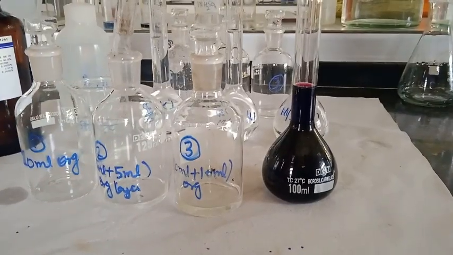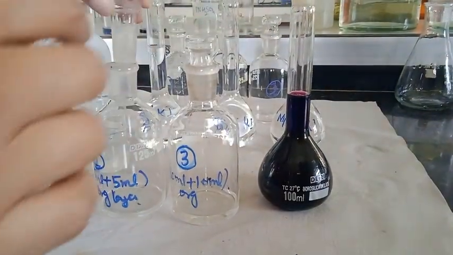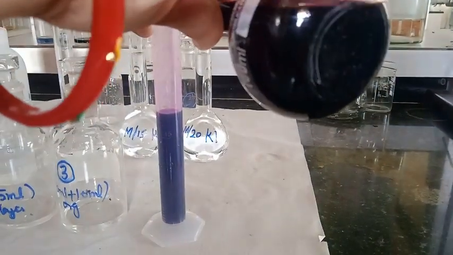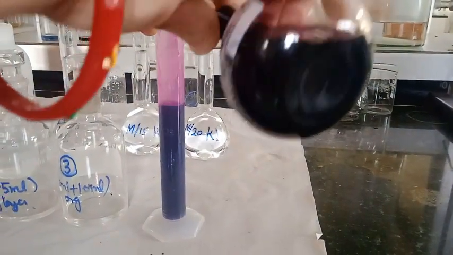And now we add 20 ml, 15 ml and 10 ml respectively of saturated iodine solution in these three bottles.